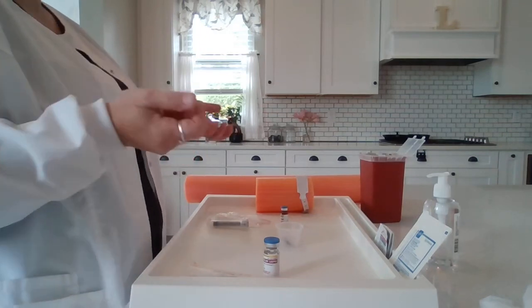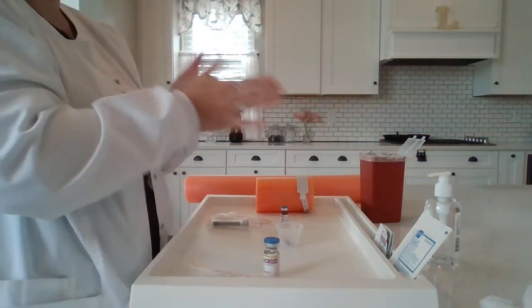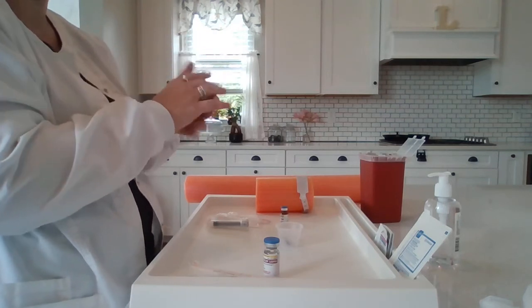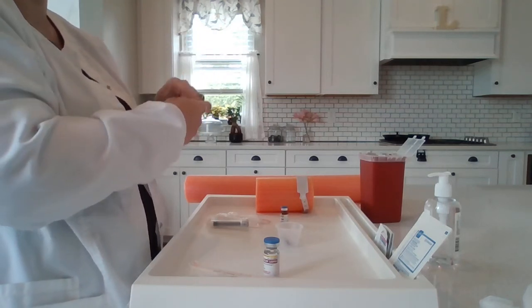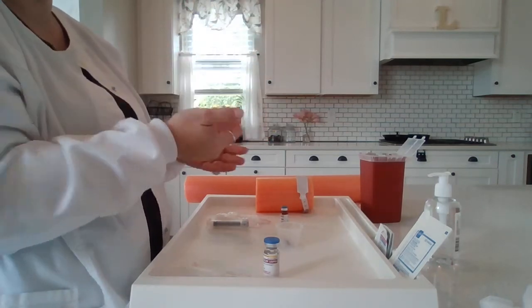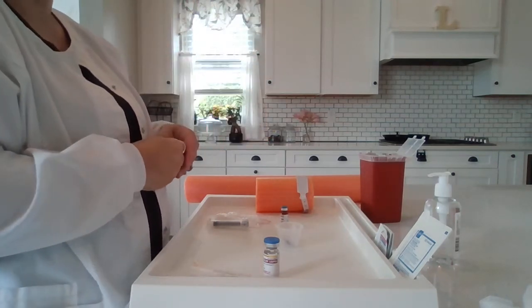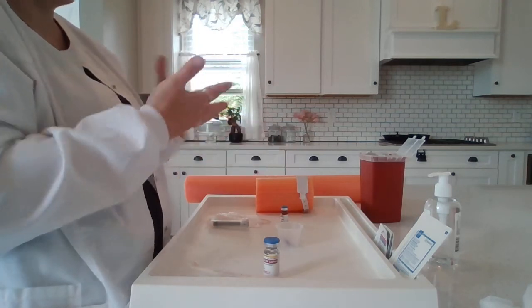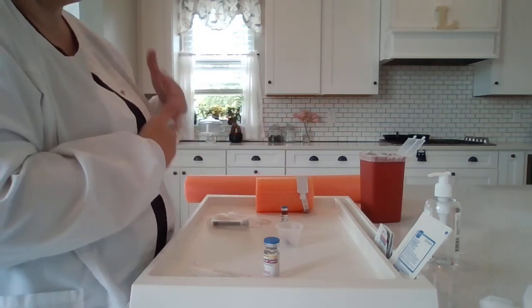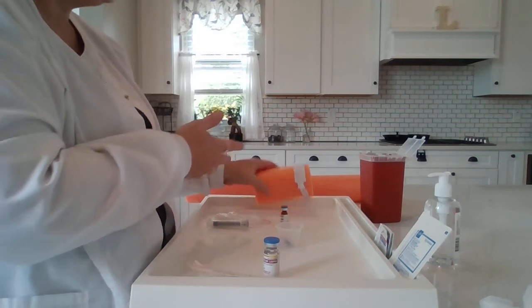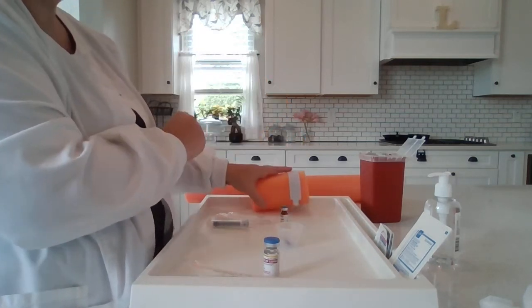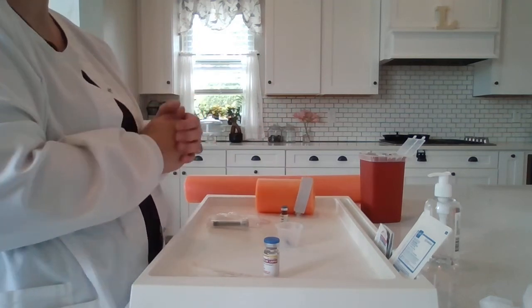Upon entering the patient's room, I'm going to perform my hand hygiene. I'm going to introduce myself. I want to give the patient some privacy, ask them if I can shut the door. I'm going to ask them their name and their date of birth, and I'm going to have them verbalize it and give it to me. Miss Millie Larson, 1/1/1936.